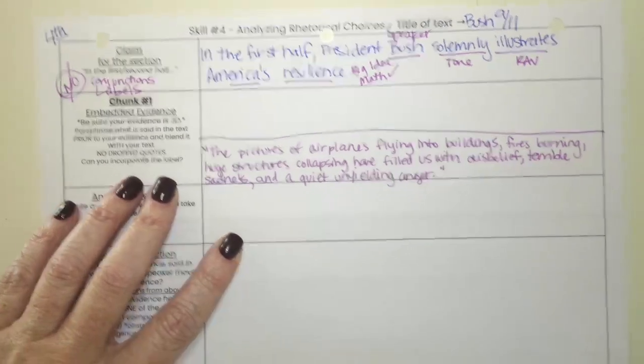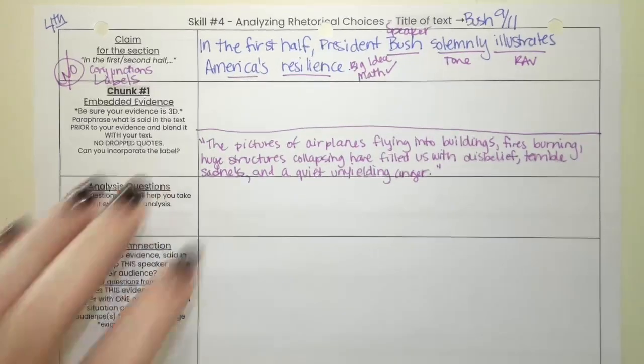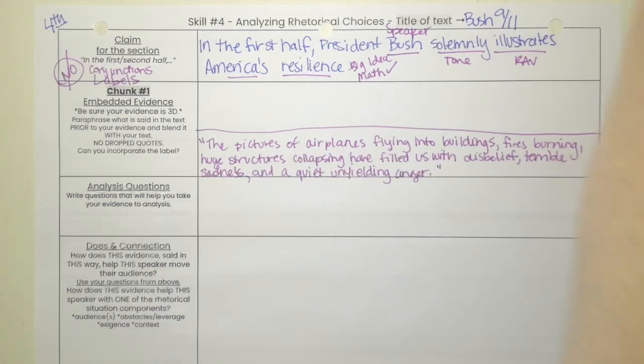I'm going to put the whole quote in there for now.